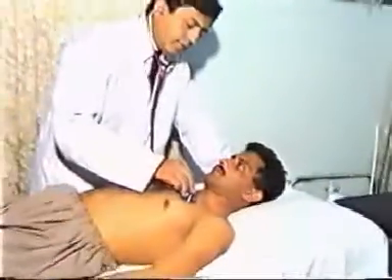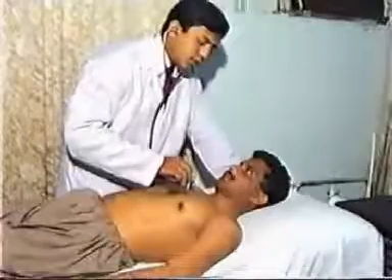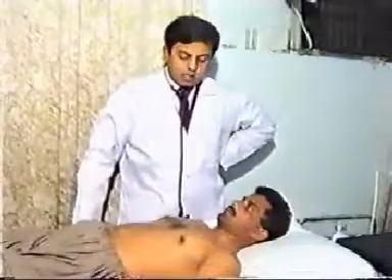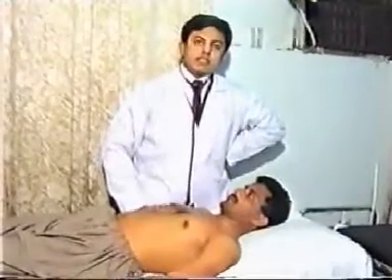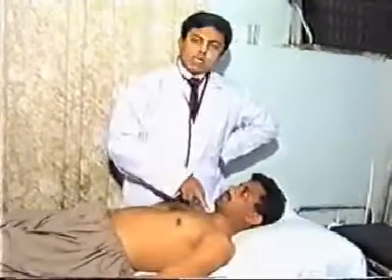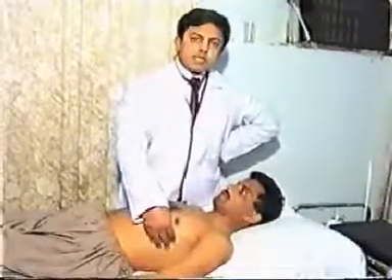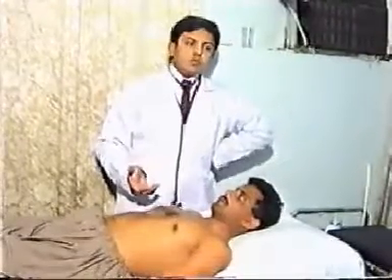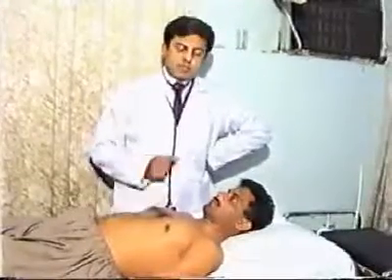For auscultation, you have to concentrate on the breath sounds. Breath sounds are normally of two types. There is a vesicular breathing, which is present over the peripheral lung fields, and there is a bronchial breathing, which is normally present over the trachea. But if it is audible over the periphery, it becomes abnormal, and it may be due to a consolidation or cavitation or collapse of the lung.